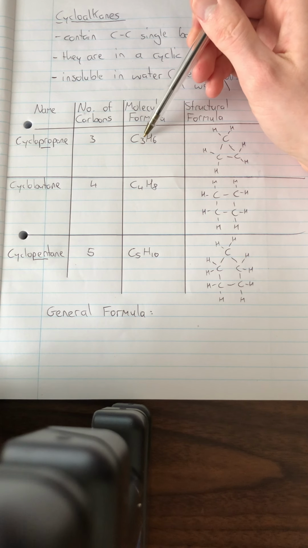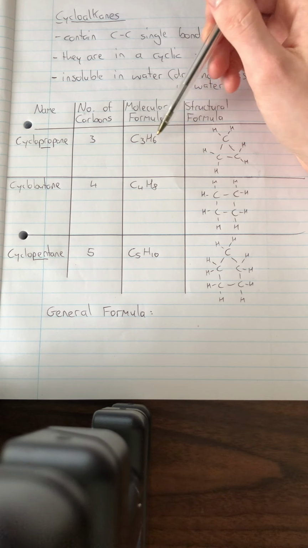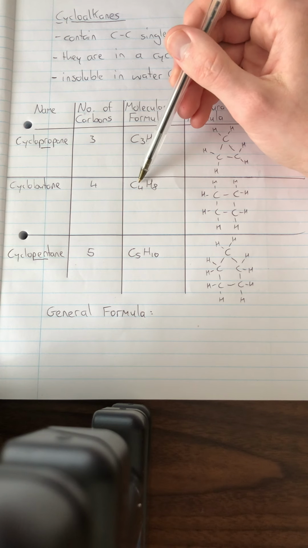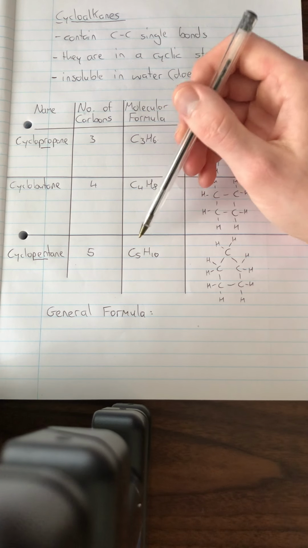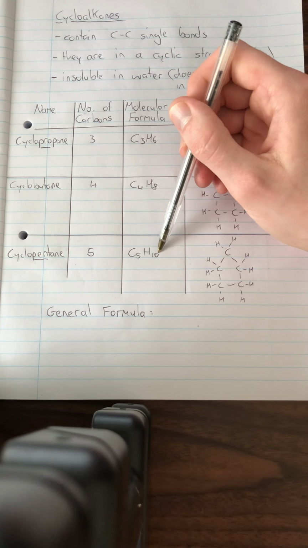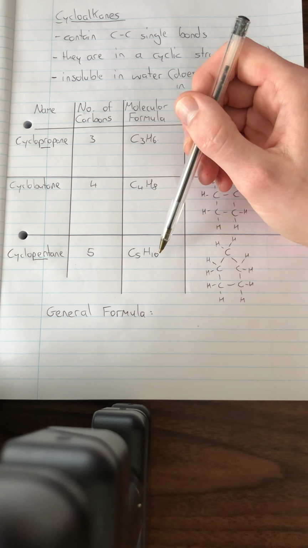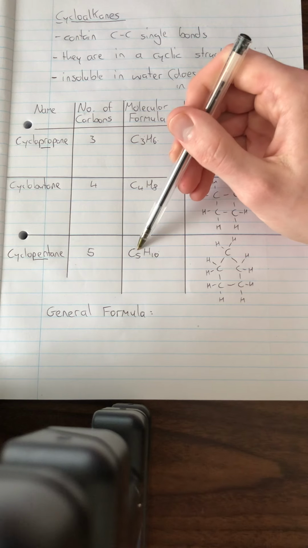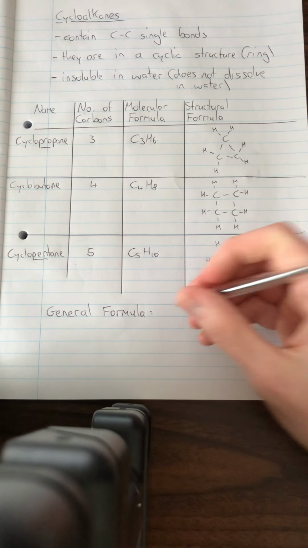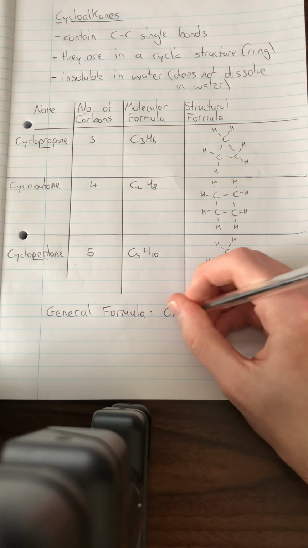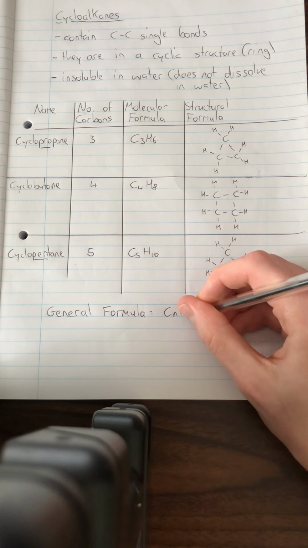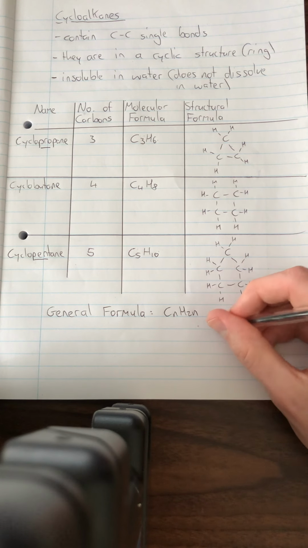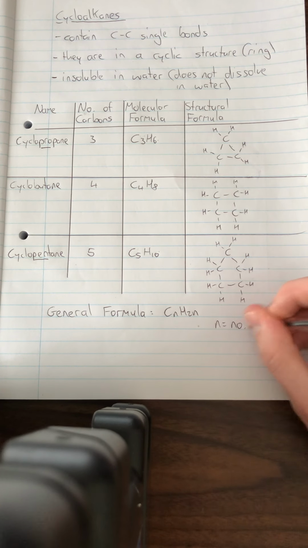If we look at this, what do we need to do to that 3 to get 6? To that 4 to get 8? To that 5 to get 10? All we need to do is times it by 2. 3 times 2, 6. 4 times 2, 8. 5 times 2, 10. So our general formula is CnH2n. And remember, n equals number of carbons.